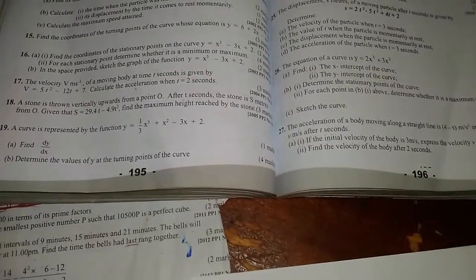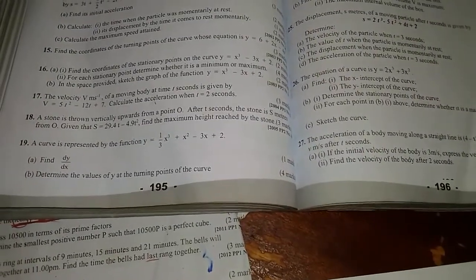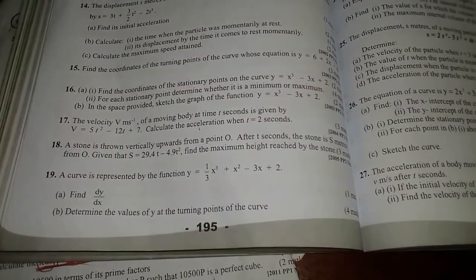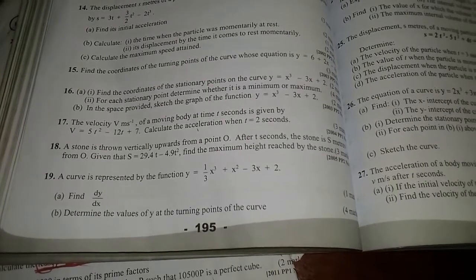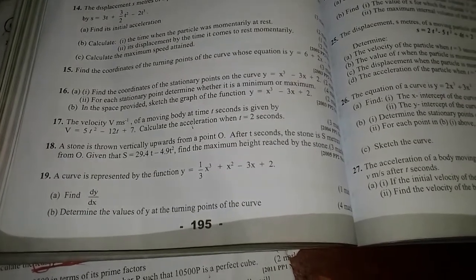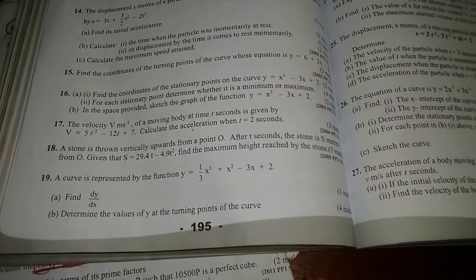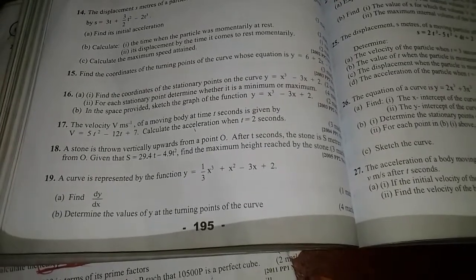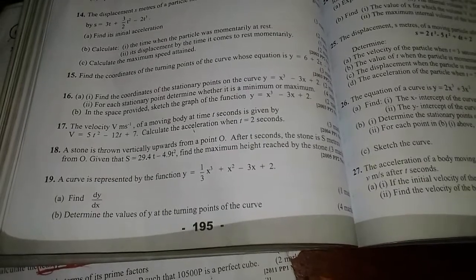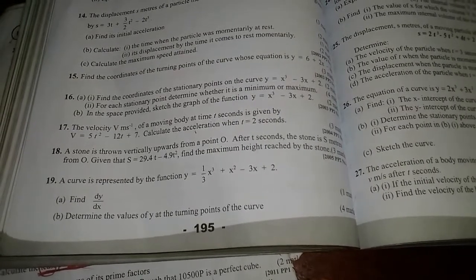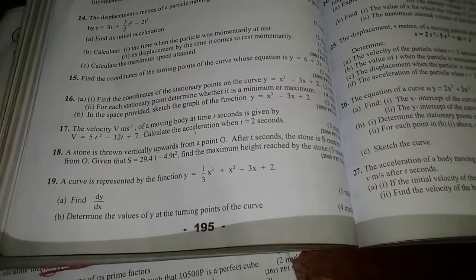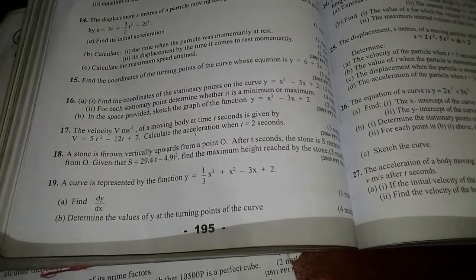Let's look at another question here, question 16. The question reads: find the coordinates of the stationary points on the curve y equals x cubed minus 3x plus 2. Then for each stationary point, determine whether it is a minimum or maximum. The last part says, in the space provided, sketch the graph of the function y equals x cubed minus 3x plus 2.